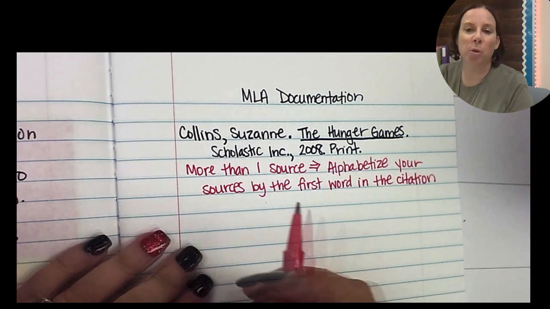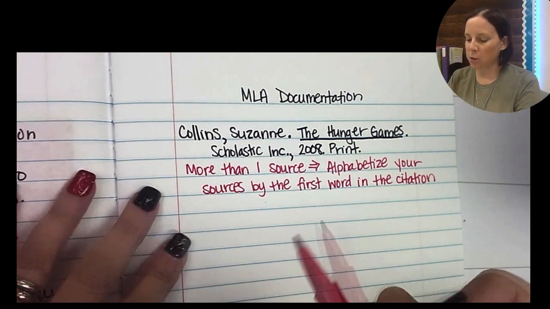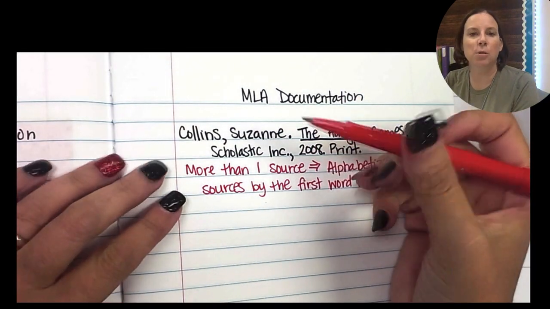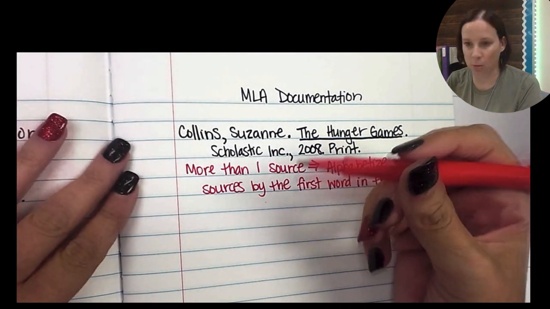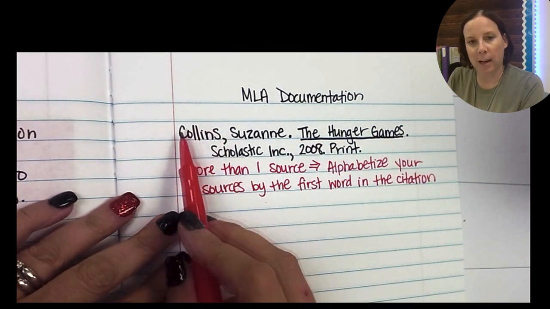Okay, so if you have more than one source, so eventually as the year goes on, I'll make you cite both the novel and an article. So those will be more than one source, which means that you have to look at that first word.